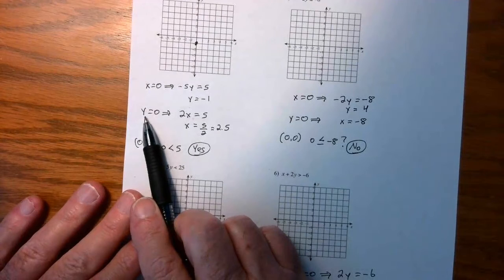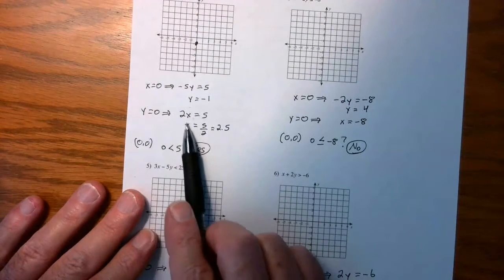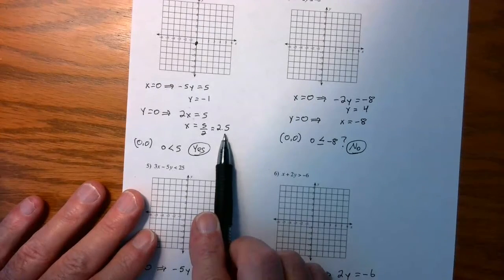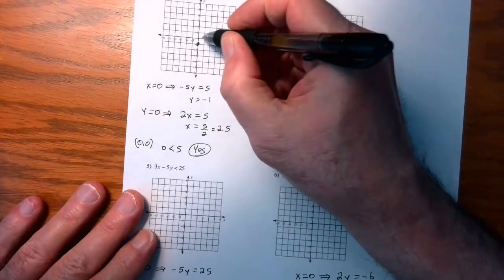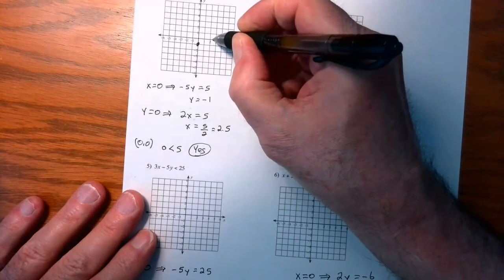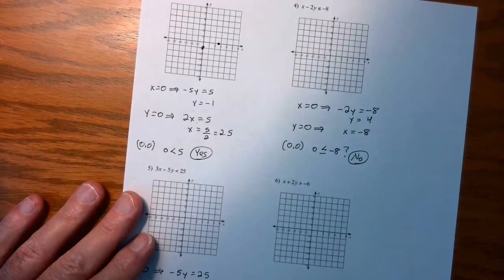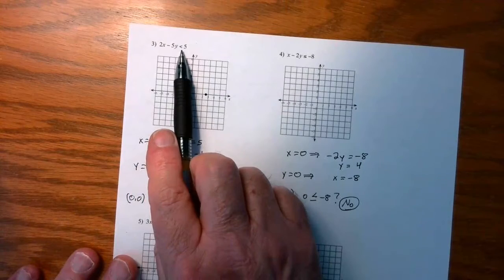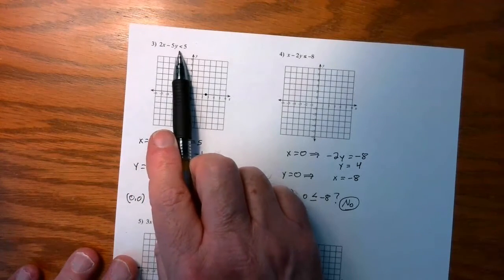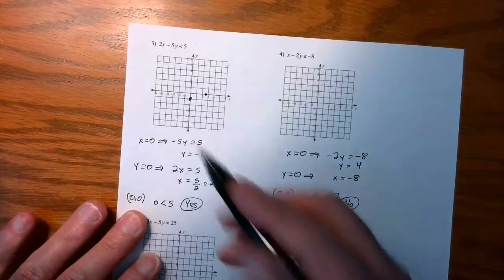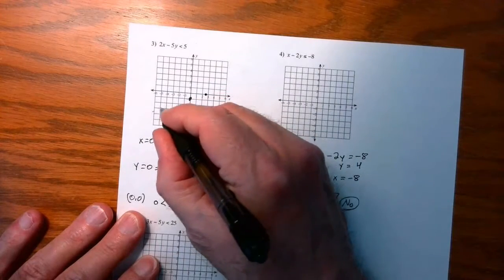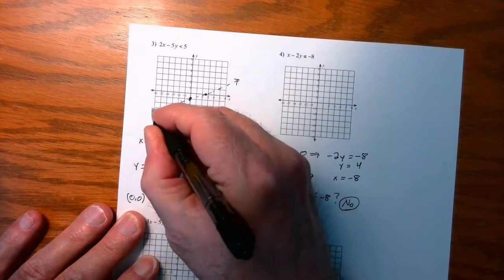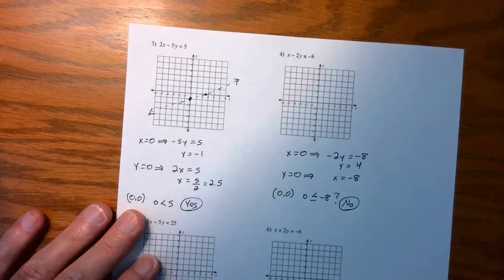Then set y equal to 0. That gives us 2x equal to 5. So x is 2.5. So go ahead and mark it at 2.5 right there. The inequality symbol just says less than. There's no line underneath here, so this is a dotted line. So go ahead and make your dotted line. Something like that. Doesn't have to be perfect.